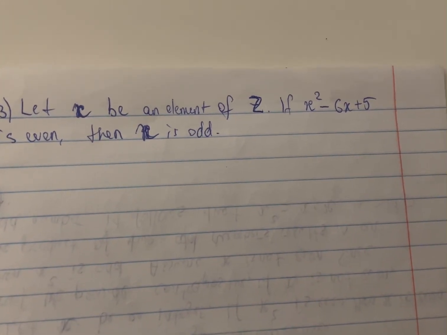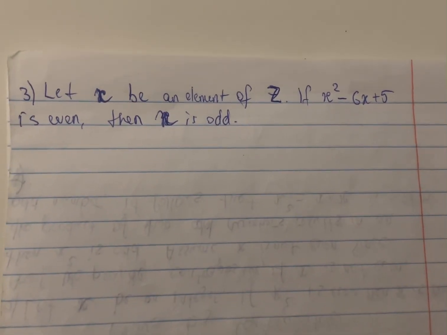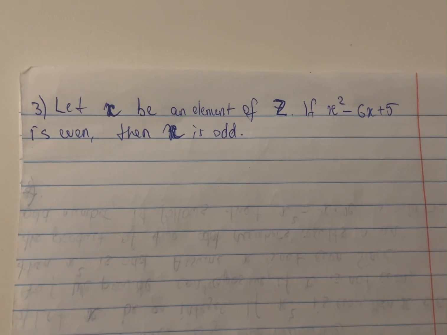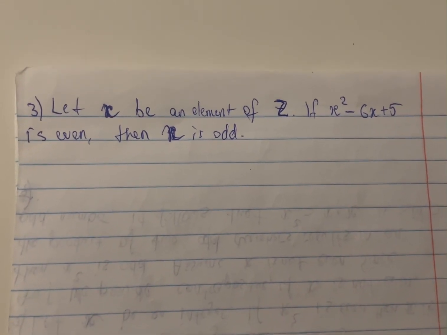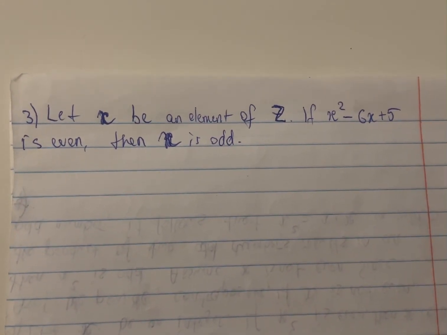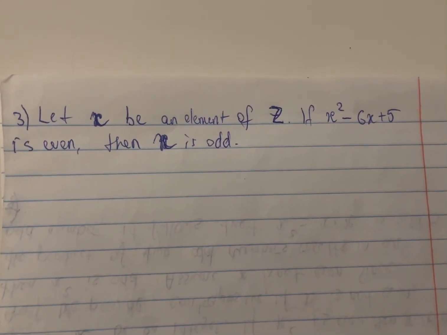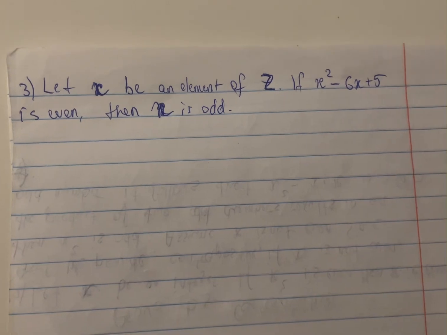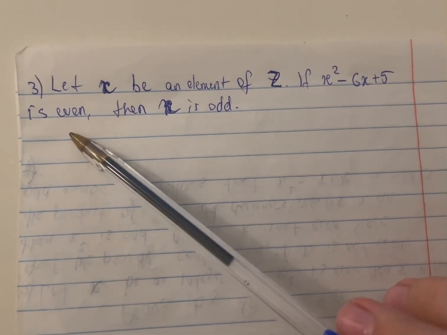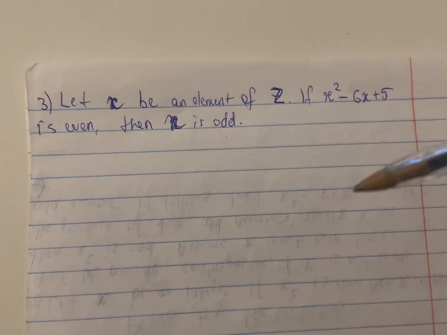Basically it says if x squared minus 6x plus 5 is even, then x is odd, right? That means to solve it in the contrapositive way, we have to make x even, and show that if x is even, then x squared minus 6x plus 5 will become odd. We negate both sides and show it.